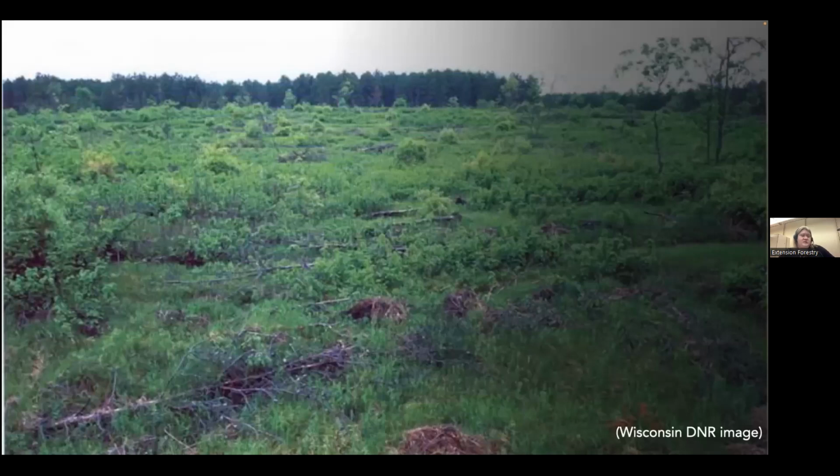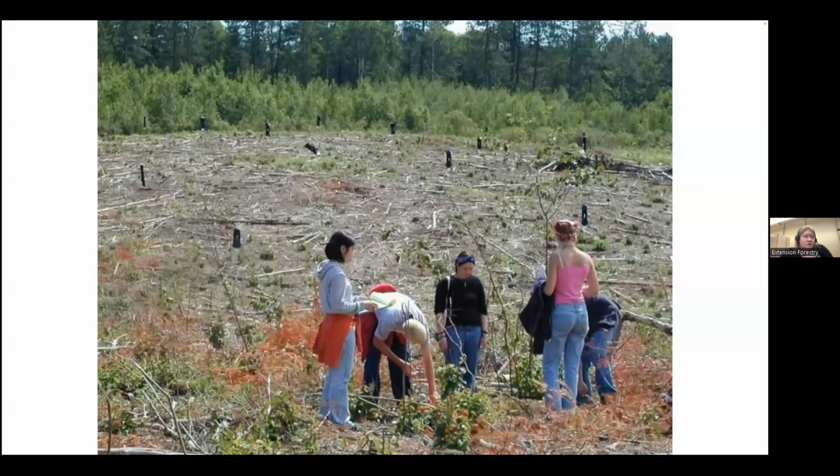And so this is just an example and some pictures. This is what the area looks like before it was clear cut. And so you can see there's some things on the ground there already. This is what it looked like soon after the clear cut. So they removed everything in this area.